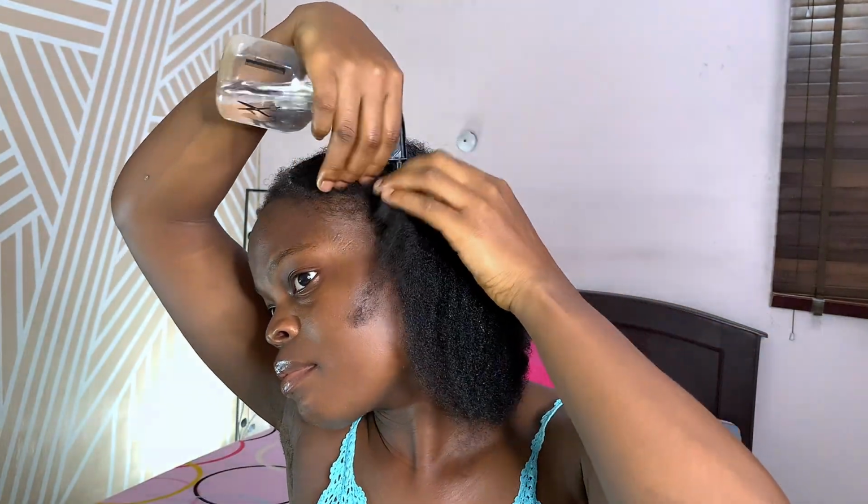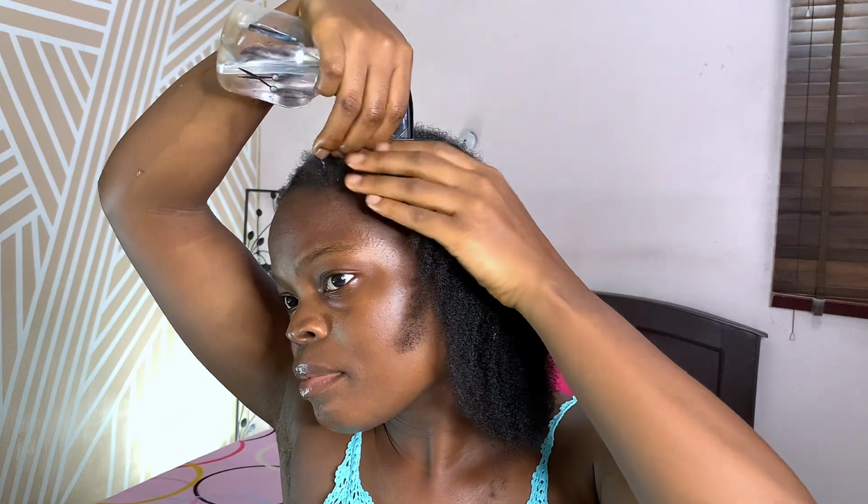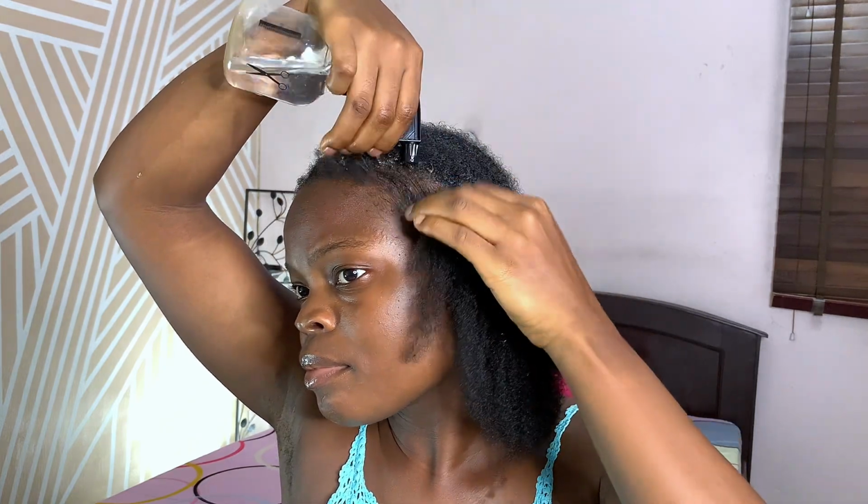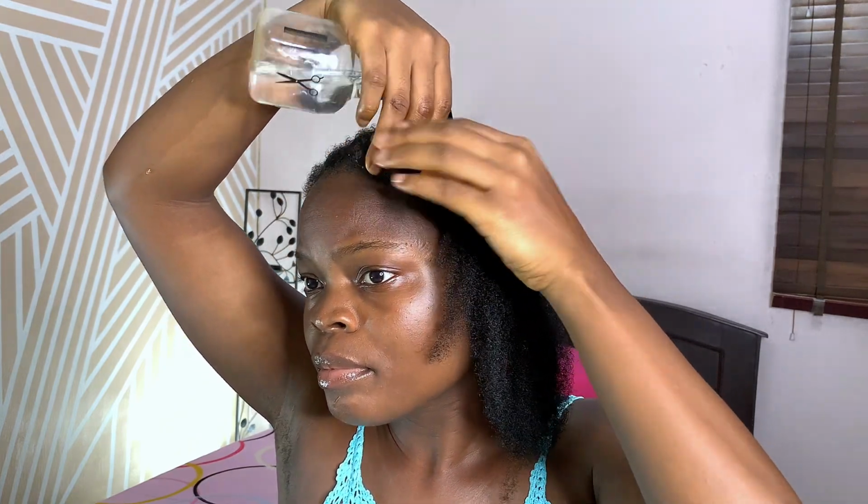The key is to find products that have the right formulation for low porosity hair. These products will have ingredients that can easily penetrate your hair. So you need to target products that contain certain formulas that are made for low porosity hair. Not all products are made for low porosity hair. That's something that you should look out for.